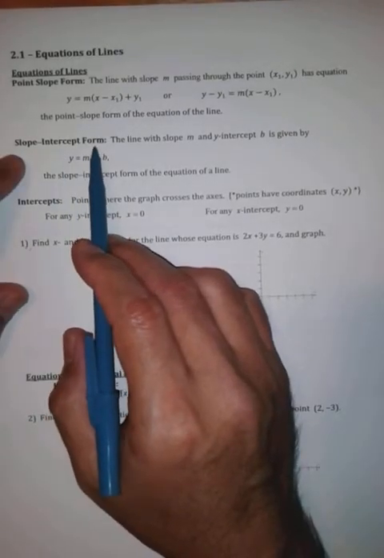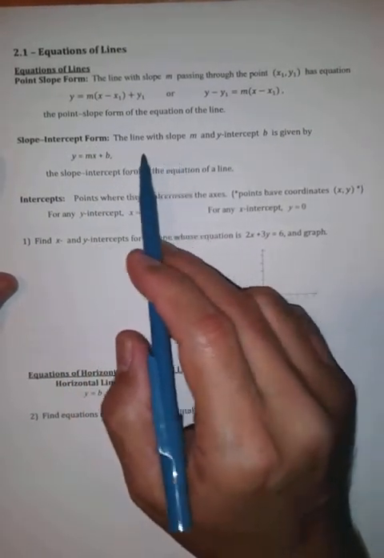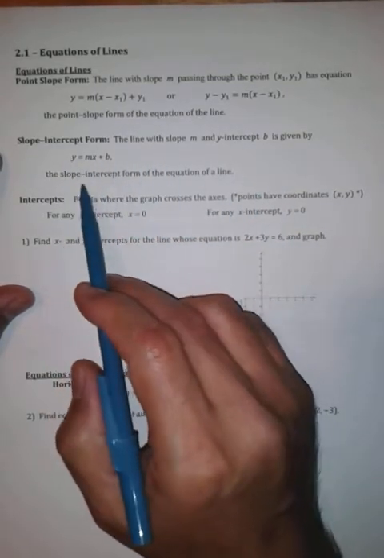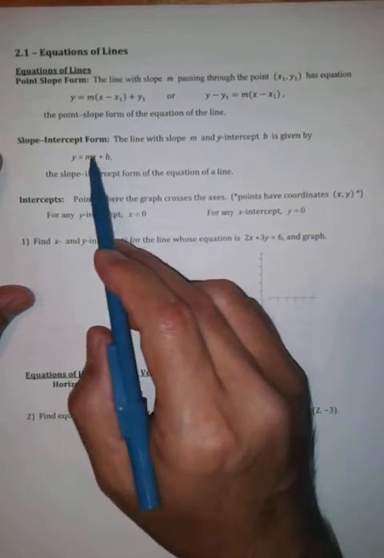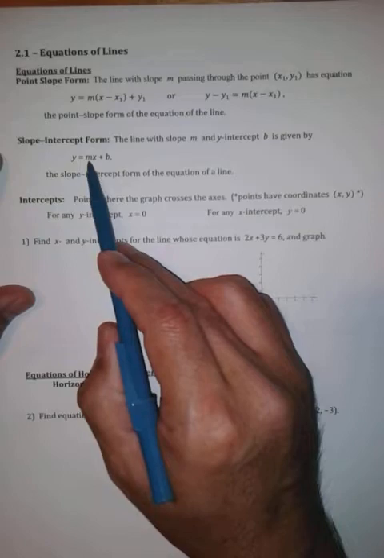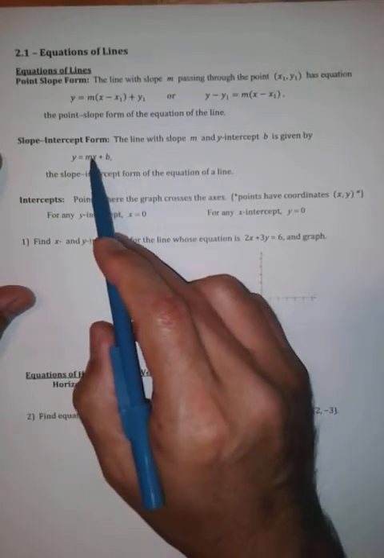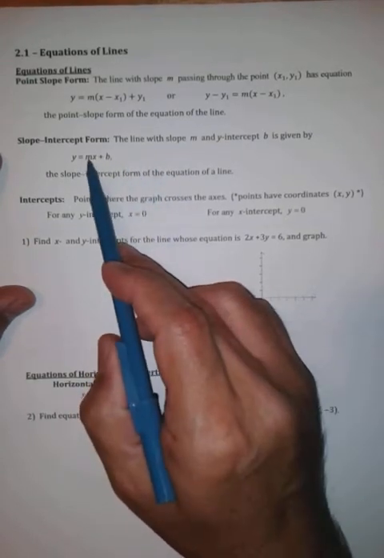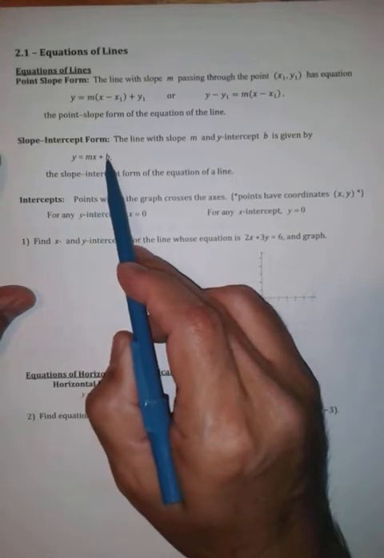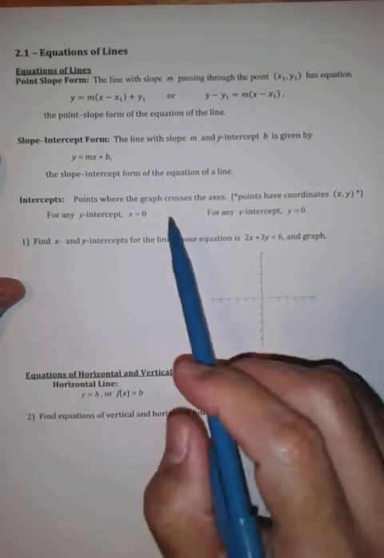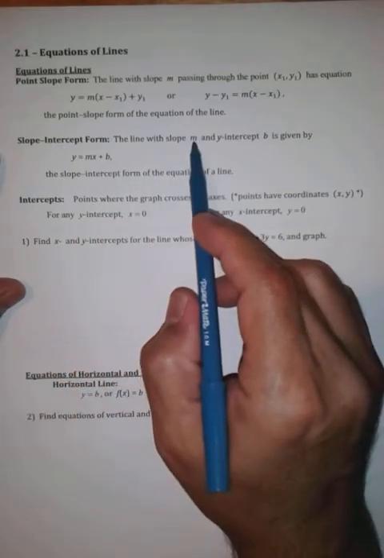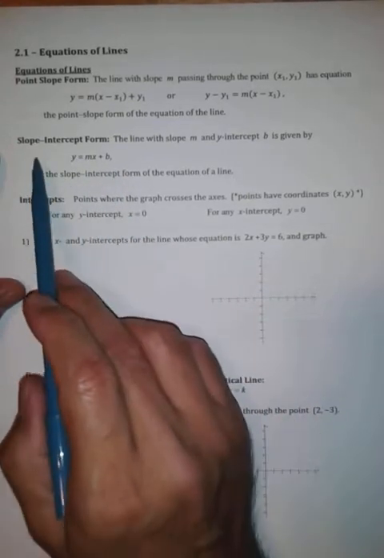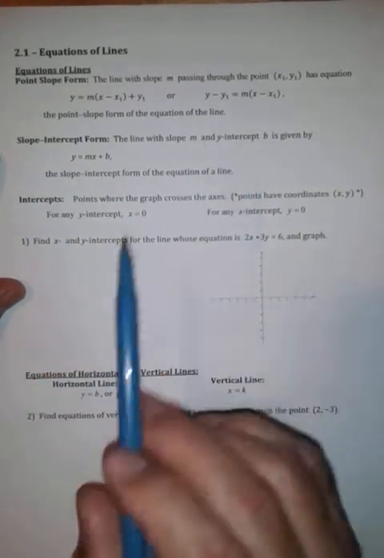The slope-intercept form, that's the other form we're going to see, is as follows. The line with slope m and y-intercept b is given by that equation, the slope-intercept form of the equation of a line. Notice when you have this equation, you'll have a number in place of m and a number in place of b, a constant, like y equals 2x minus 1. If you're given an equation like that, the coefficient of x is the slope, and b is the y-coordinate of the y-intercept. Or if you know the slope and the y-intercept, then you can write the equation in this form. Again, notice slope-intercept because you're dealing with the slope and the y-intercept.